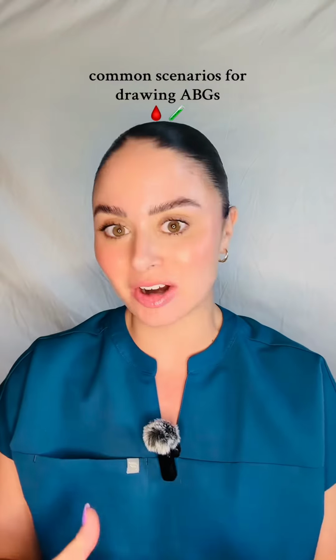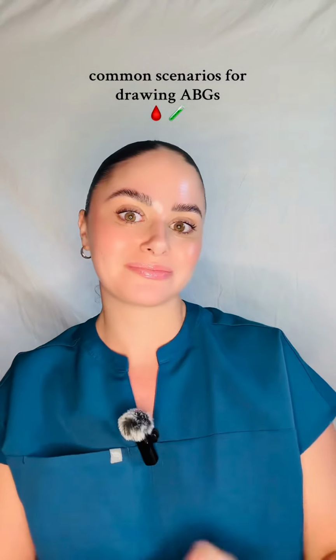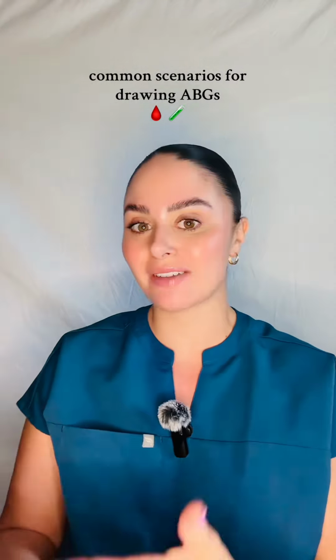These are some common scenarios where you may need to draw an ABG. Depending on where you work, you may actually have a standing order or protocol for when you need to draw an ABG. Or this may look like you communicating with the provider and the provider saying, hey, let's go ahead and get an ABG. So these are some very common reasons why we draw ABGs on patients.